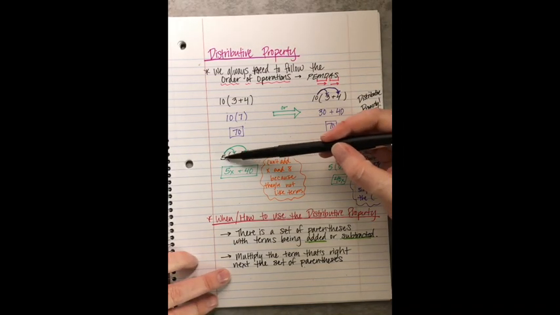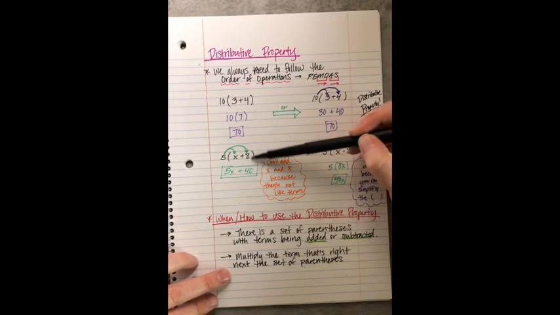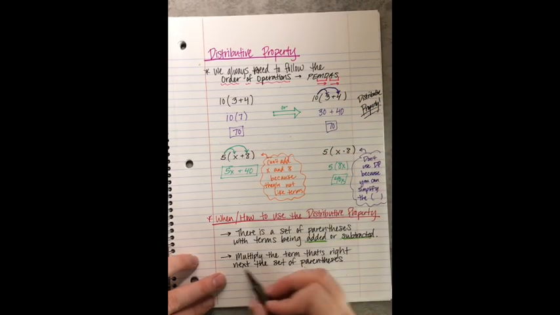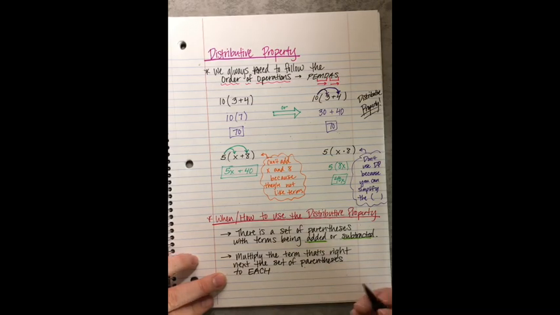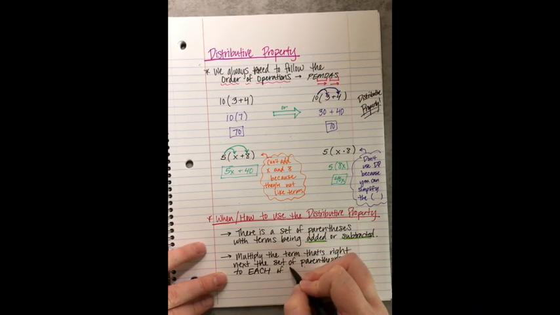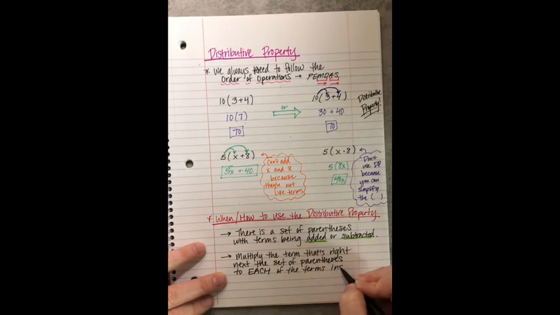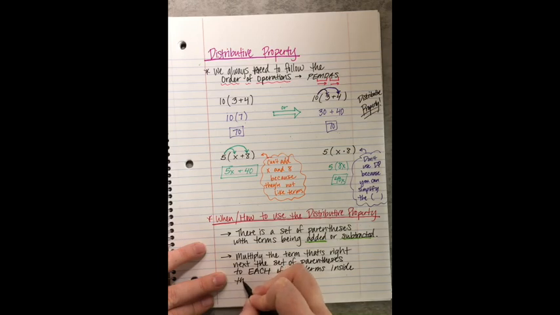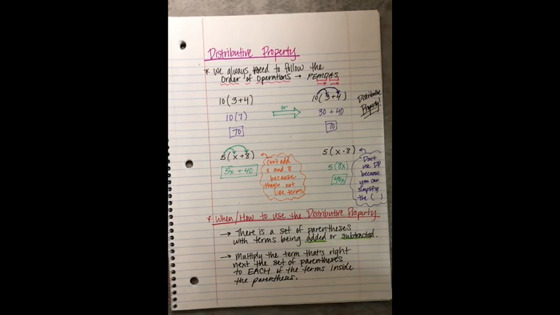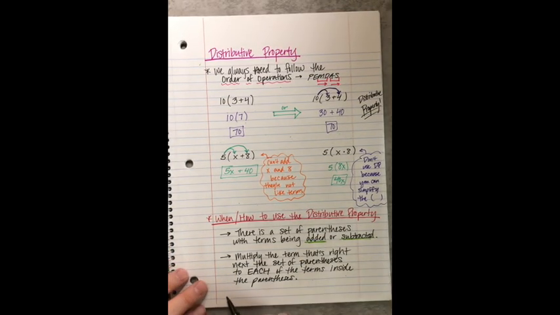So the term I'm talking about is this. It's right next to the set of parentheses, and we're going to multiply that term to each, and I'm going to capitalize that, to each of the terms inside the parentheses. Okay. And I do want you to just put one last thing here. Simplify if possible.